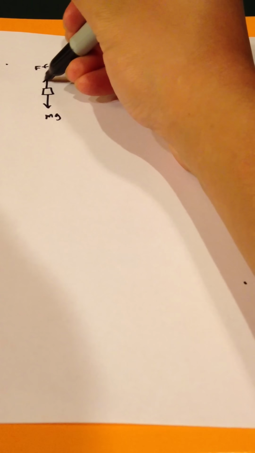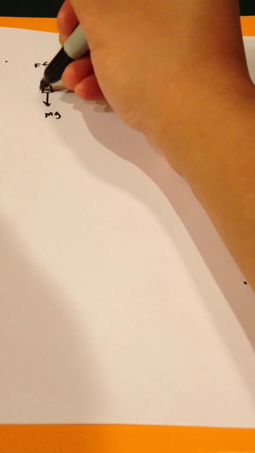And our new free body diagram looks like this. Here's the box. We have a downward gravitational force, our upward normal force, and now we have in the x direction a friction force. So using Newton's second law once again, acceleration is equal to the sum of the forces over mass.